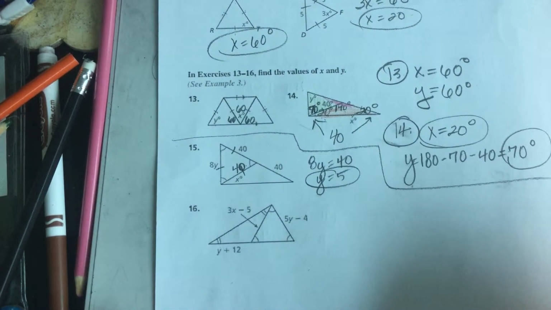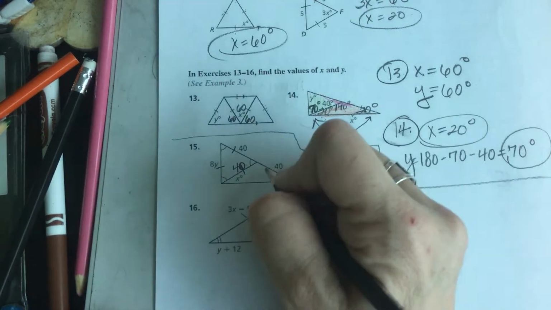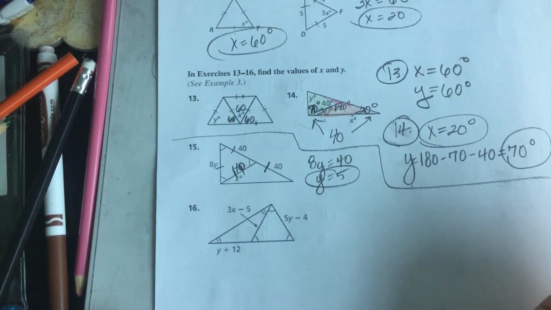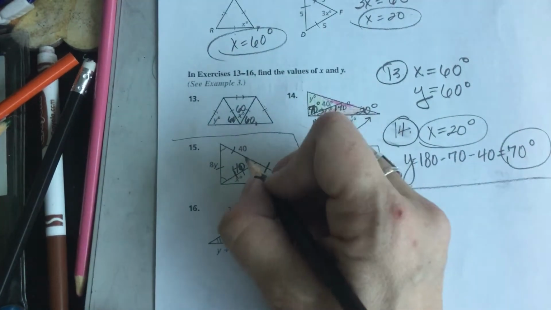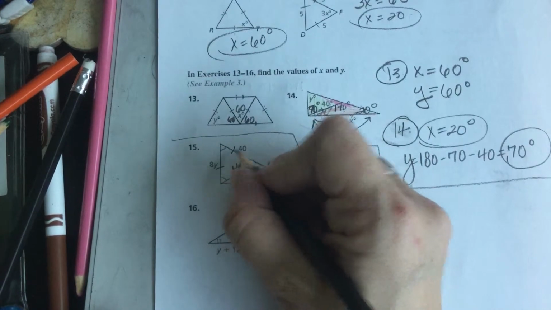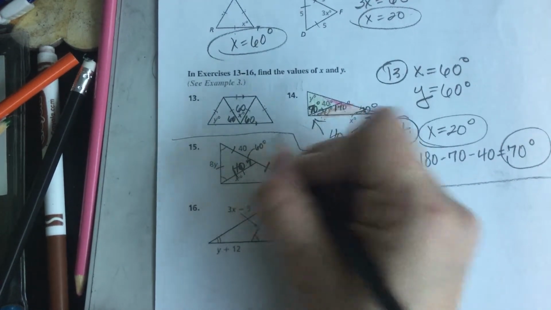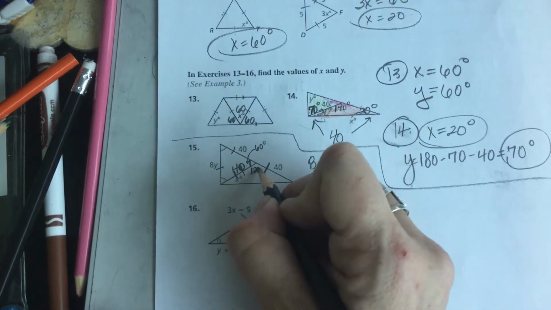How did I do this one? Two sides are 40 here. How did I figure this one out? Oh, I know. This guy right here is this equiangular. That side is 40, but this angle in here is 60. So that makes this angle 120.